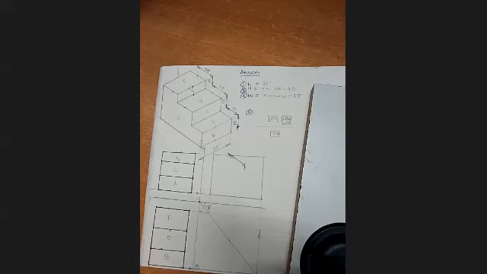Sir, I had a doubt. Yes, how do we decide what view comes where?